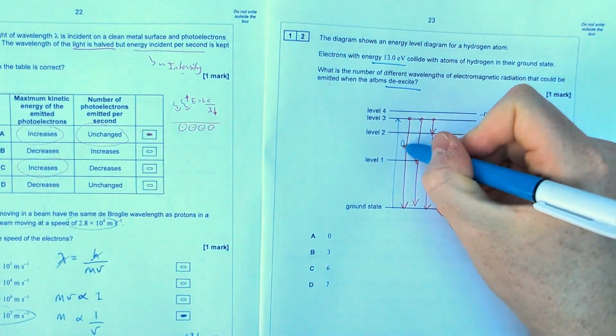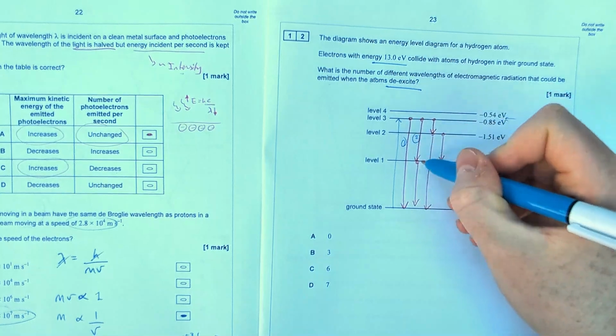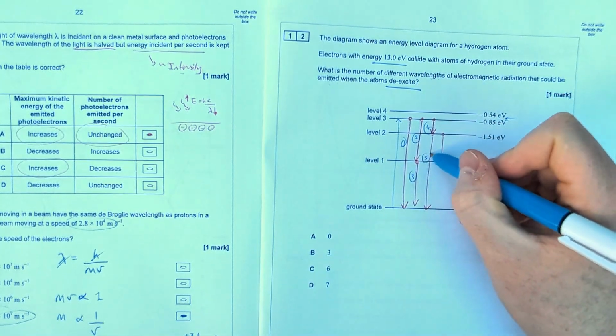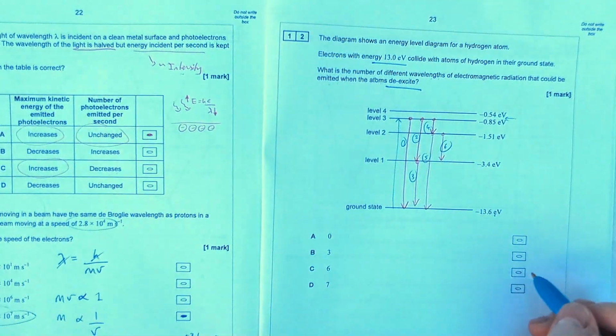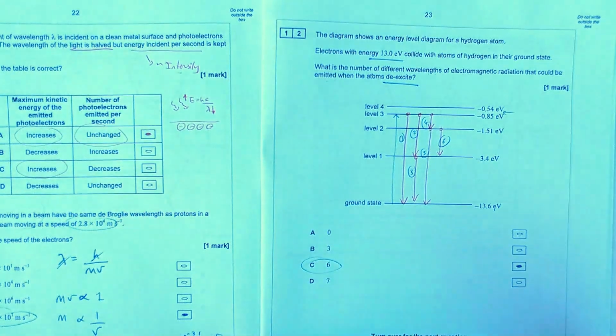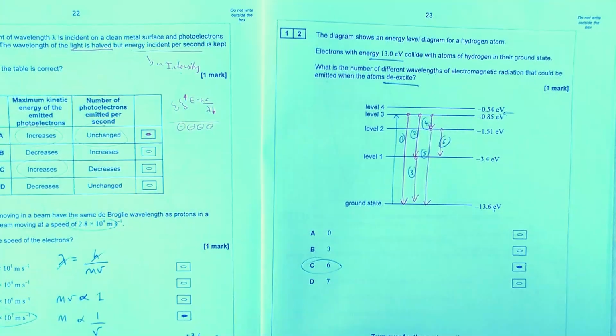So we've got 1 for this big one initially. We've got 2, 3 different energy transitions, 4, 5 down here, and there are 6 in total, which that electron could do as it de-excites. So the answer is option 6.